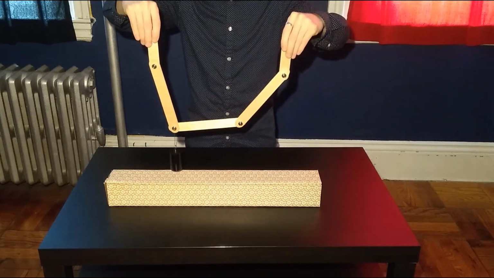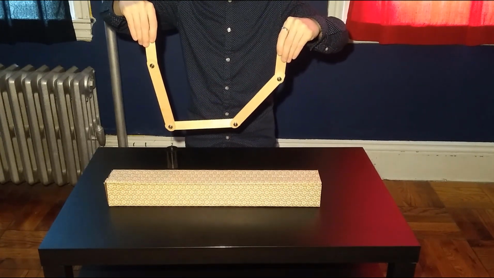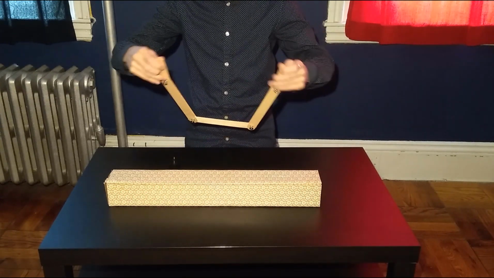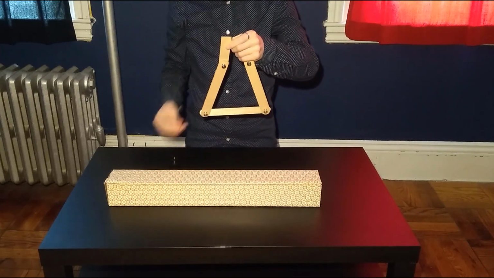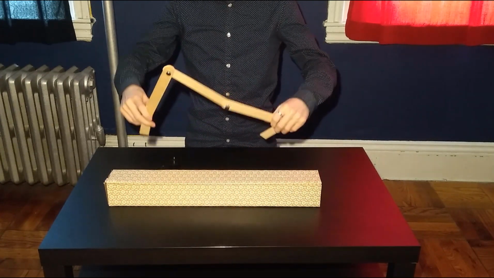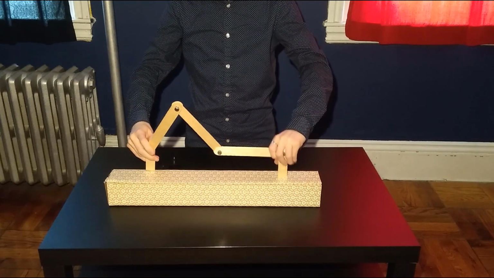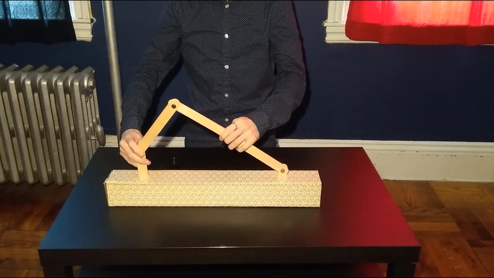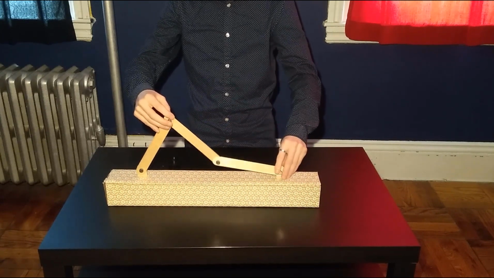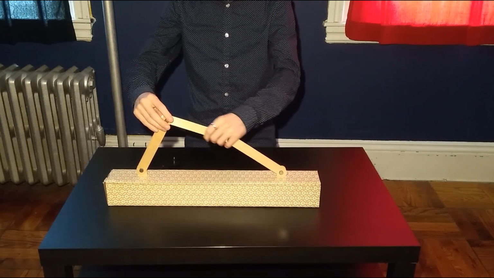And now if I mirror this configuration back to our arch condition, reapply my end conditions, make sure that it's stable at the ends.